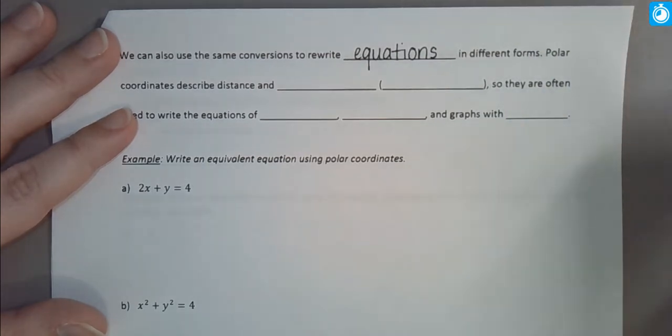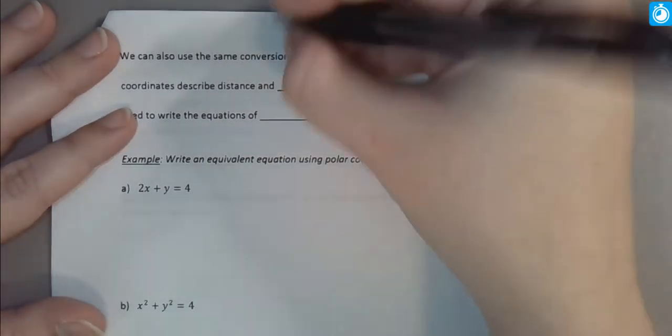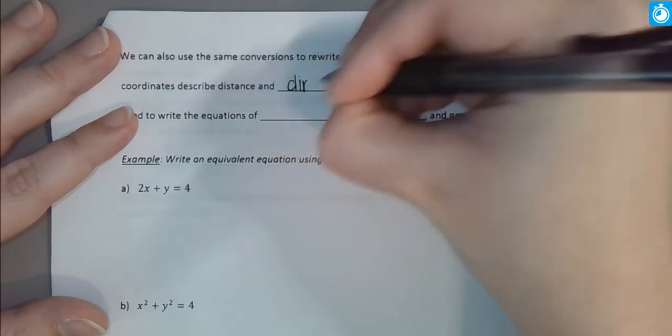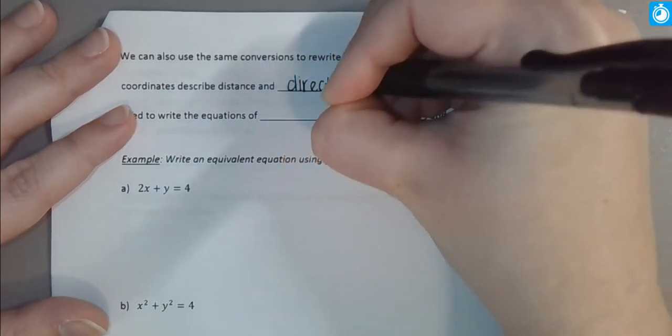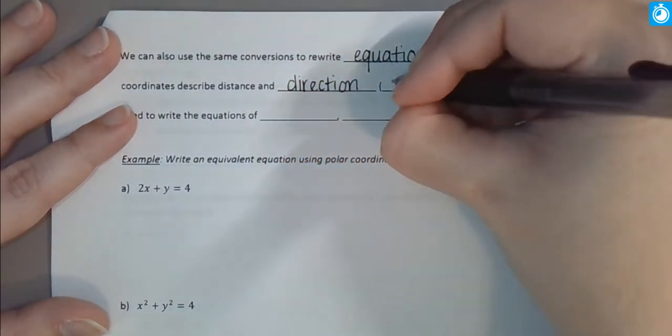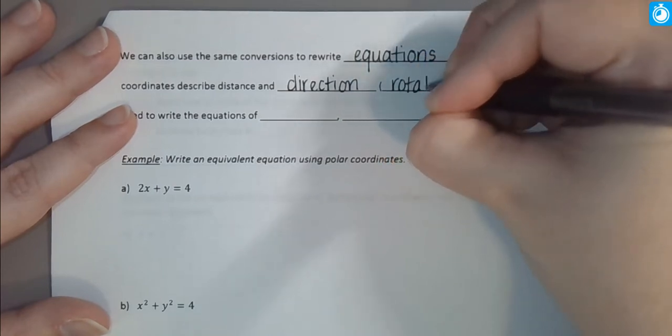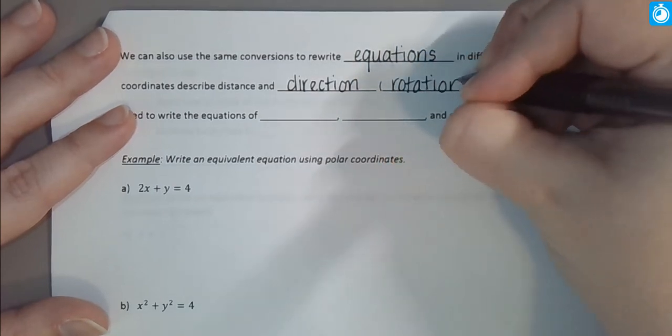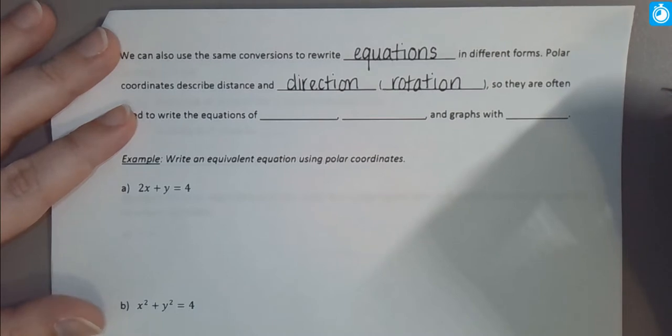So polar coordinates in general describe distance and direction, which we've already talked about. And again, direction, we can think of that as rotation, how far we're rotating from our polar axis to get to our particular location.